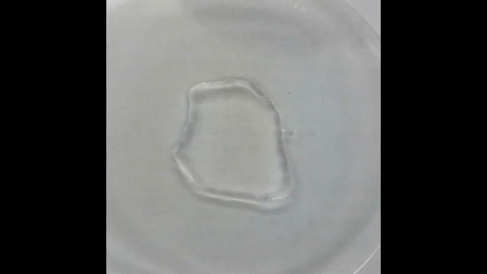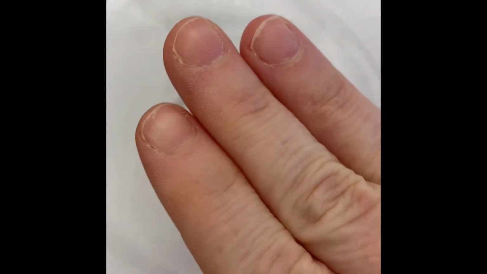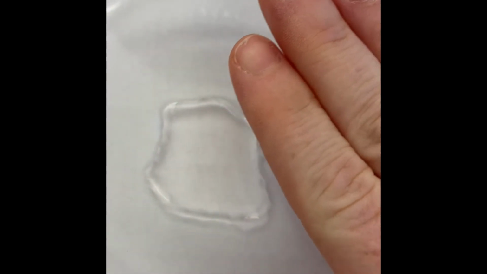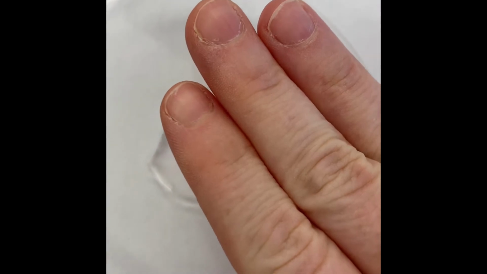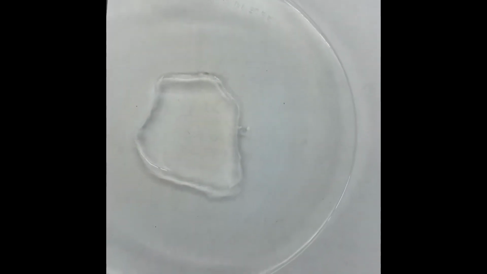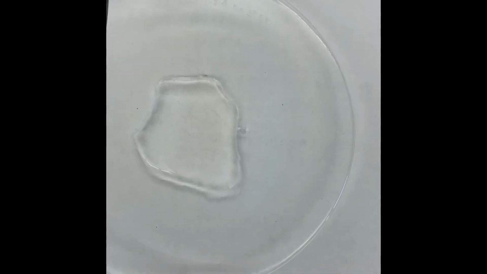Doesn't look like anything's happening. Let's check for change in temperature. No change in temperature. I think it's safe to say that nothing is happening here.